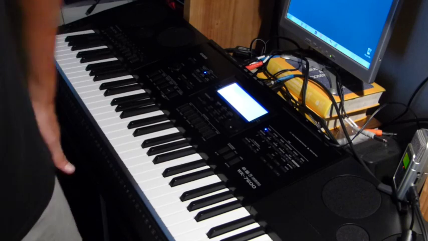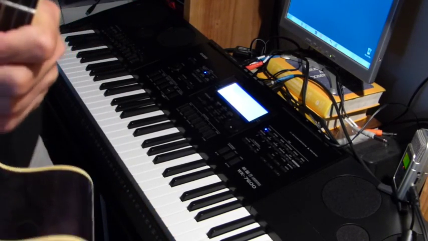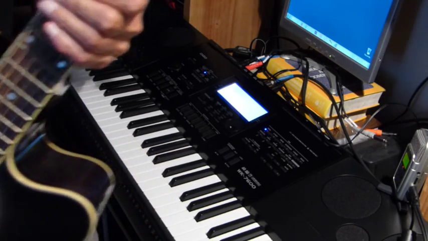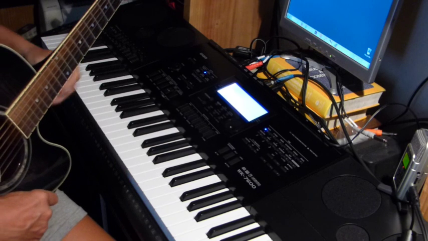Hello and welcome to Casio number 6. And today we're doing audio recording and mixing of external inputs.